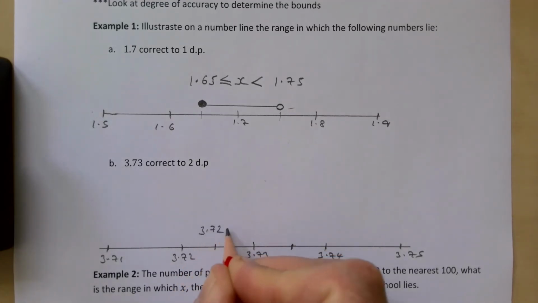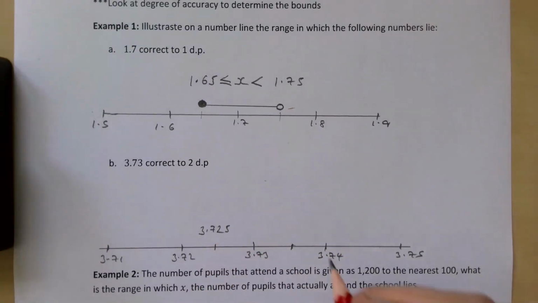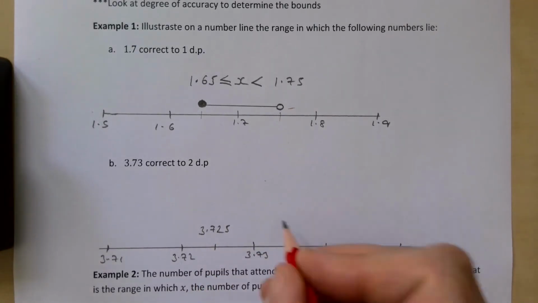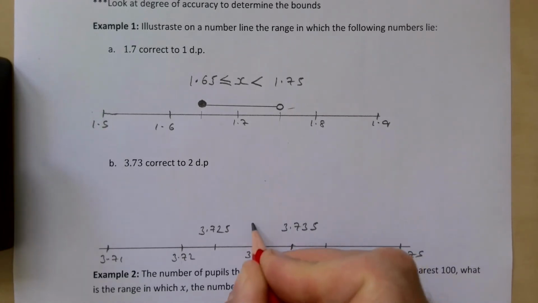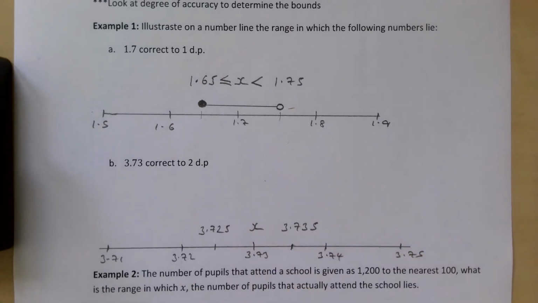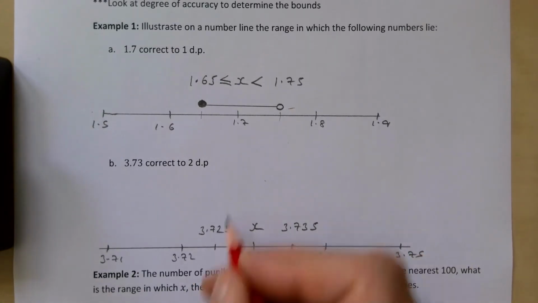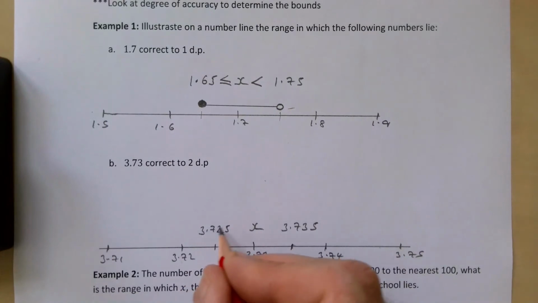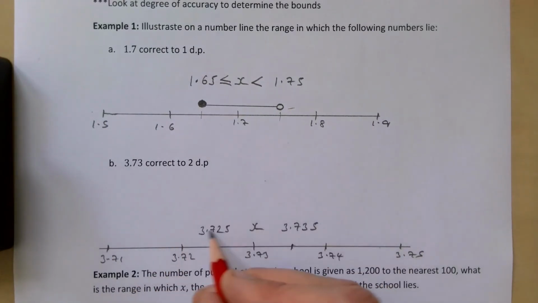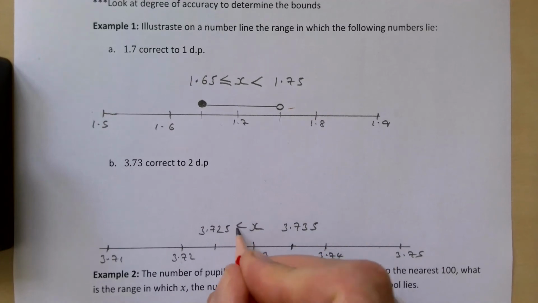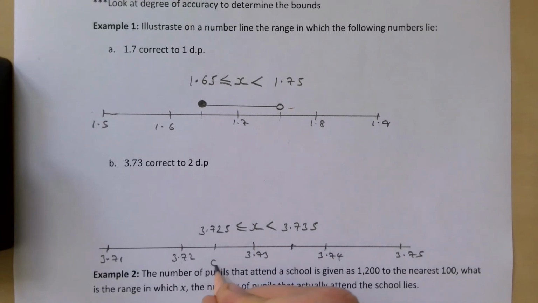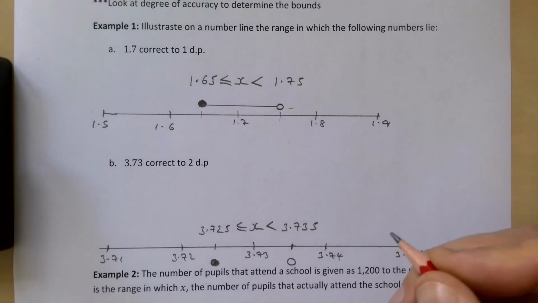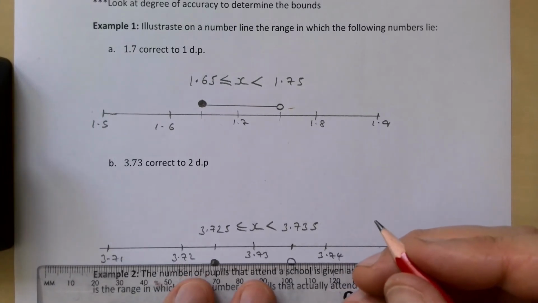I haven't left myself very much space here. That's okay, life will be going on. What's this number here? It's going to be 3.735. What can X be? I'll maybe do my wee line down below. Should have made a bit more space. As with here, 3.725, if I asked you to round this to 2 decimal places, you'll of course get 3.73, which is good. So it can be that number here, and then it can't be this number here. So my circle here is going to be coloured in. My circle here is not going to be coloured in.